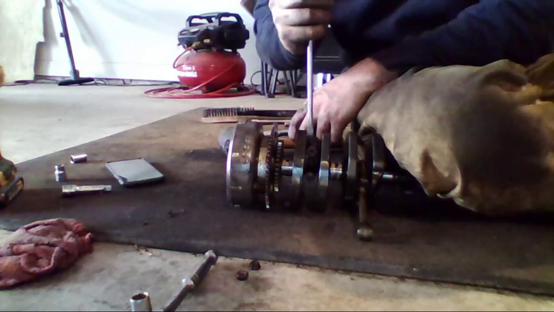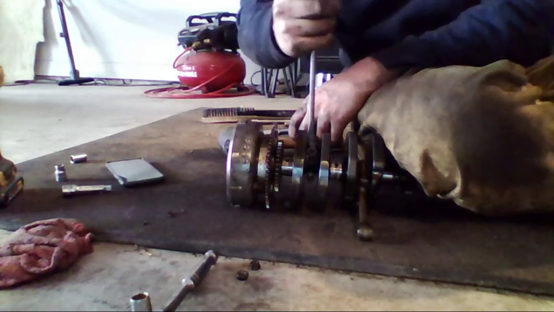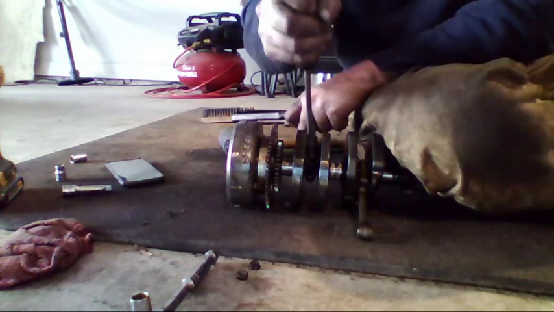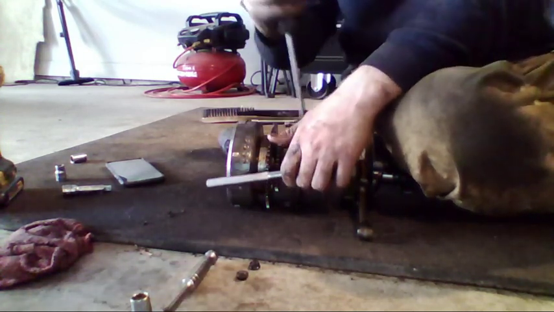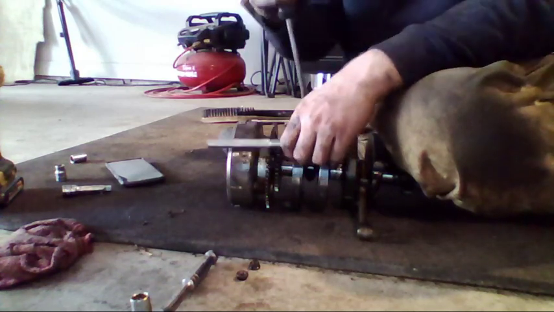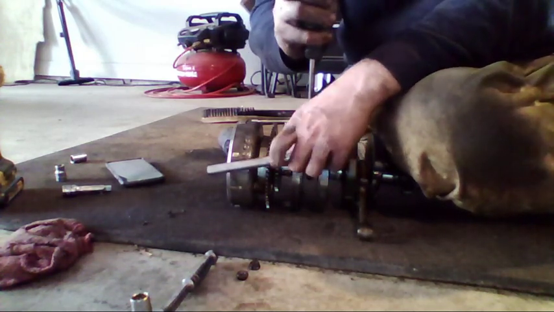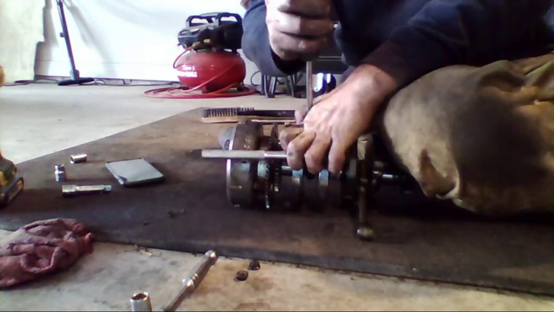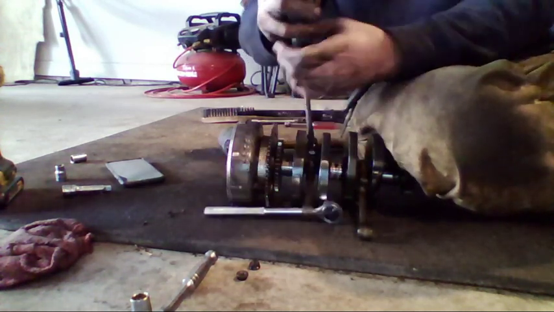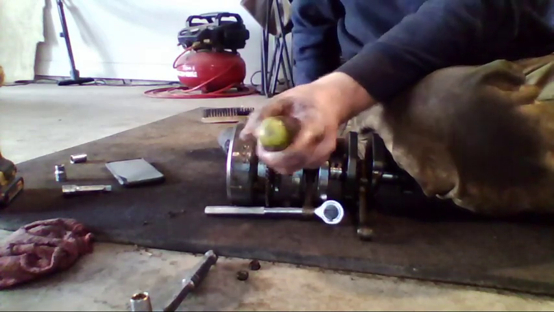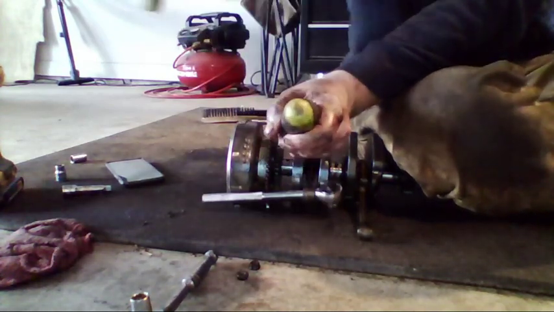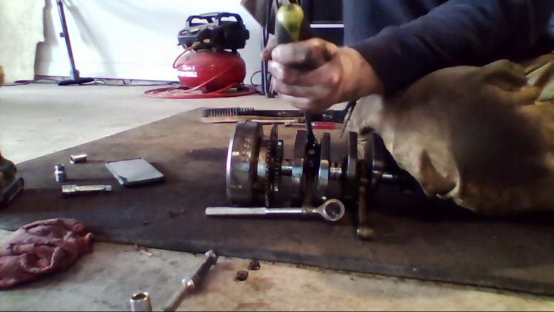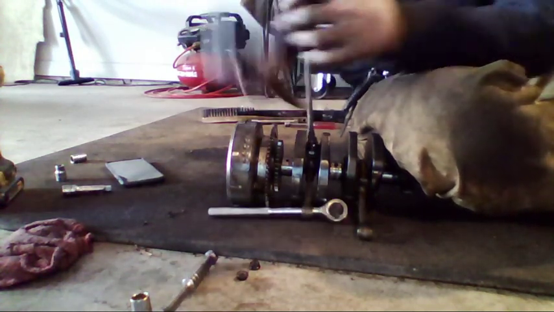Yeah, there it's going. Oh, that's weird. Looks like they're keyed or splined or something weird. Yeah, let's try and get this other side now. Hit on the split line. Yeah, there we go. Okay.